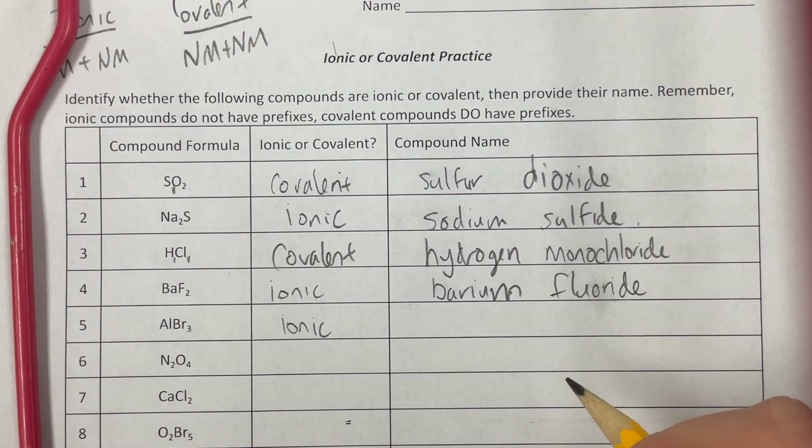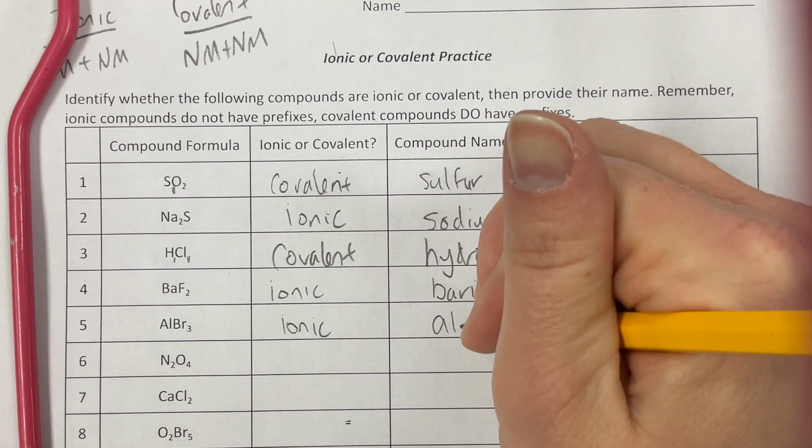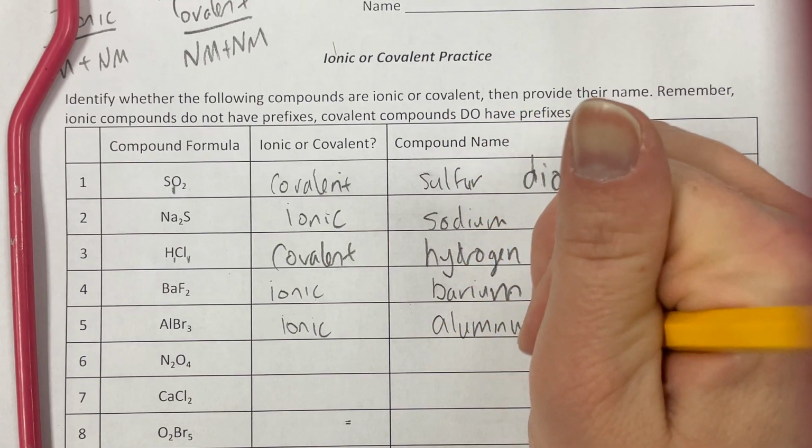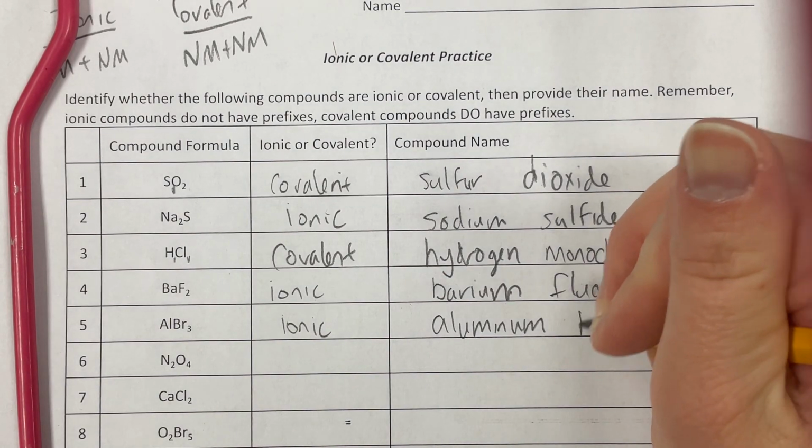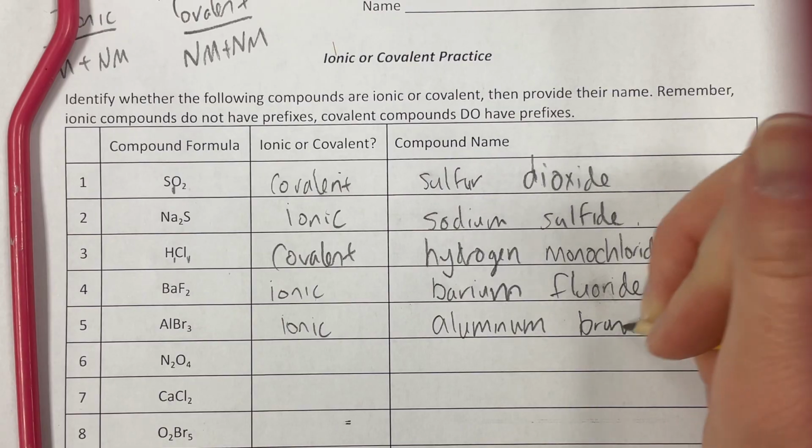Okay, so ionic, we just go ahead and name the first element, which was what? Aluminum. Aluminum. And then the second element was bromine, but we're gonna cut off the end and put an IDE. So it's gonna be bromide. Good.